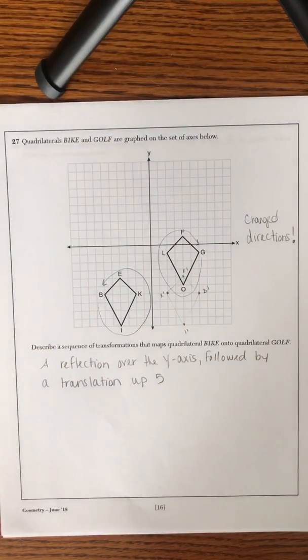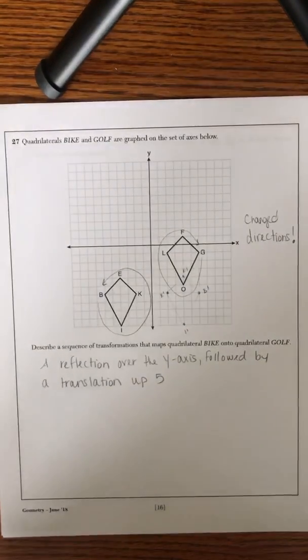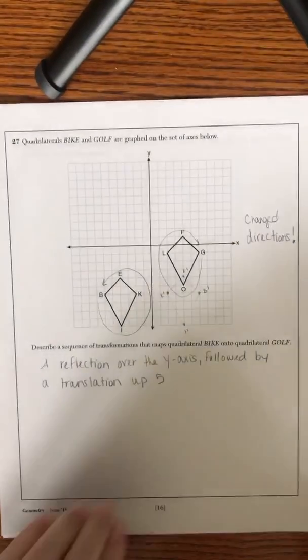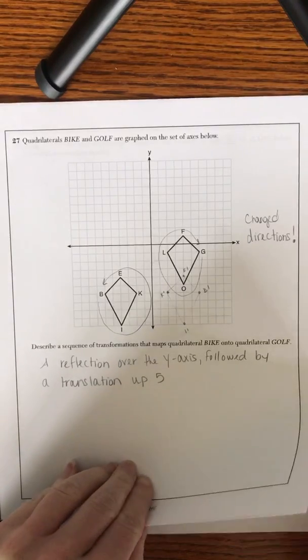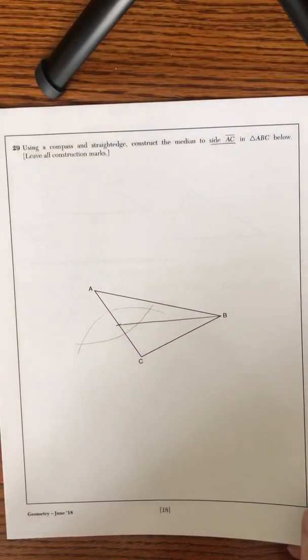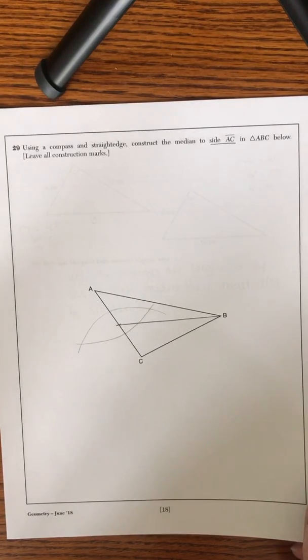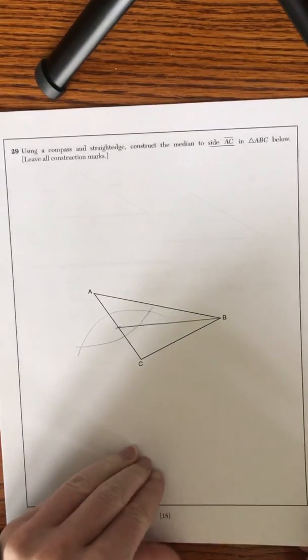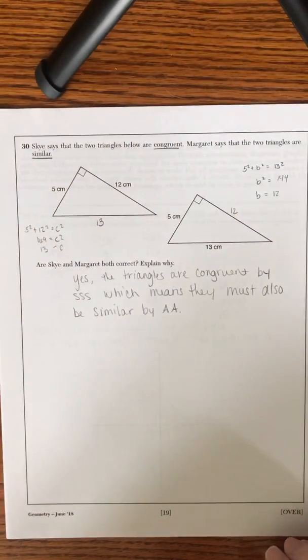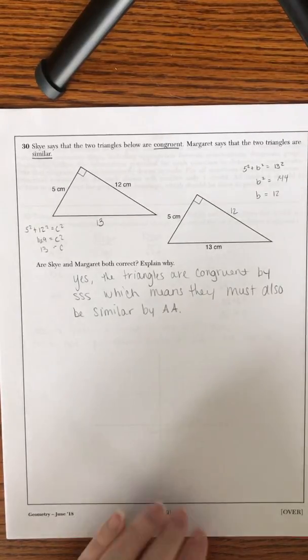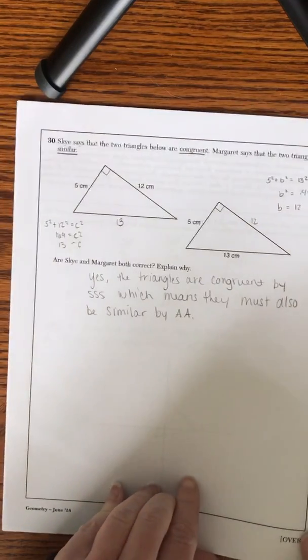27, it did change direction, so it is a reflection. There's probably other answers than just this, so something else could potentially work. You could always send me a picture if you want me to check what you did. 29 is the construction. Median is midpoint. 30 is interesting. It's Pythagorean theorem. You see that both triangles are the same, which means they're congruent by side, side, side, and all congruent triangles must also be similar by AA.